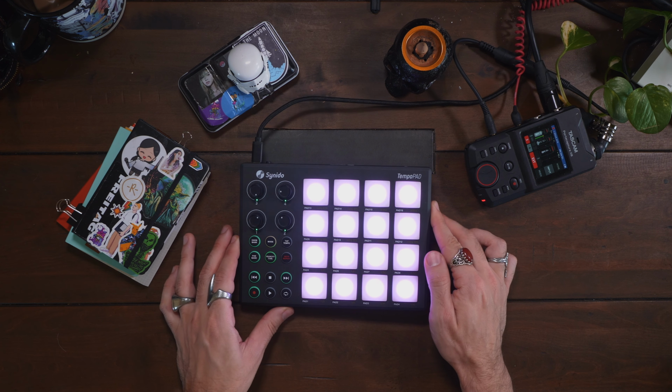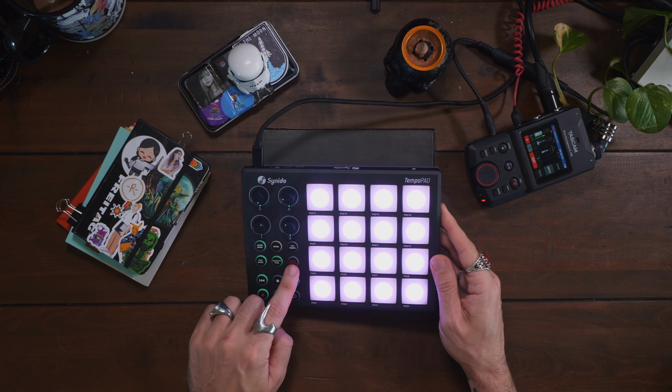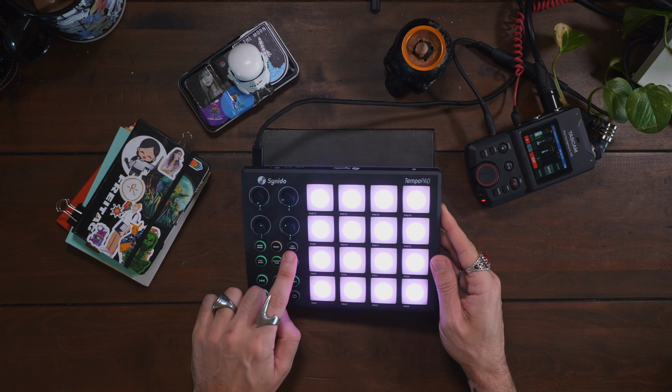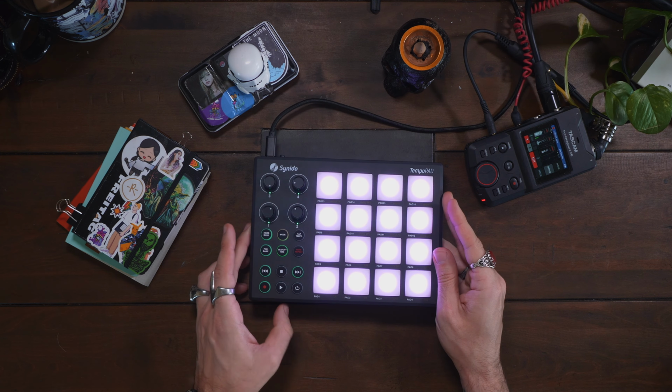Last couple things about the controller here. There is a note repeat and a tap tempo button, which can be really useful if you're going to use this with external gear because there's a MIDI out on the back. We've even got a USB-C port specifically for power if we're using it away from the computer.